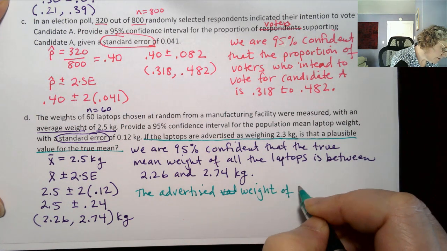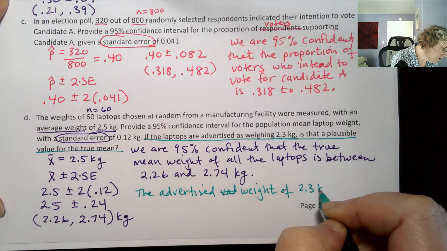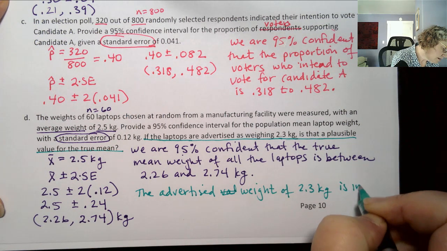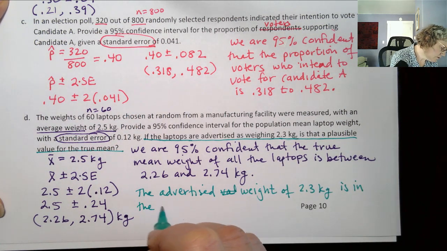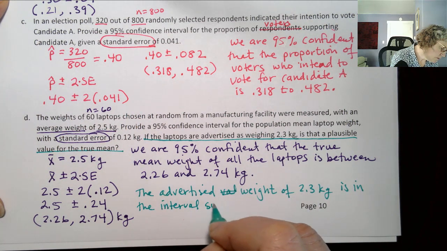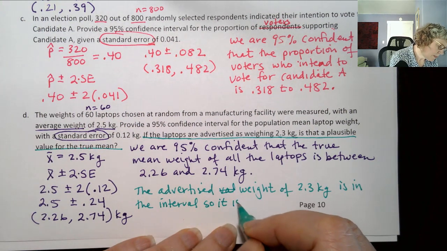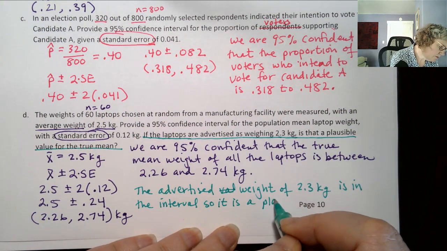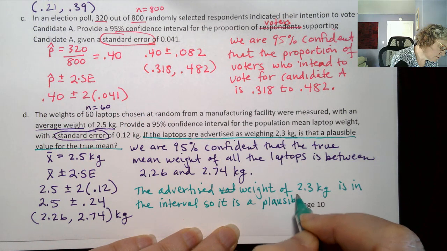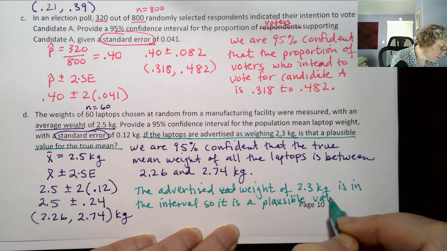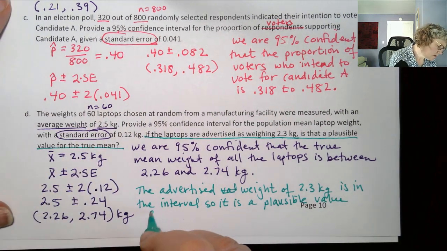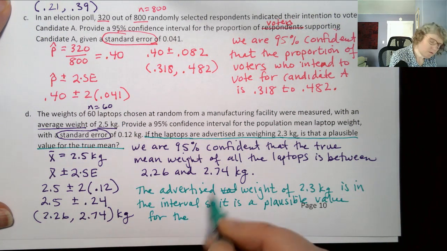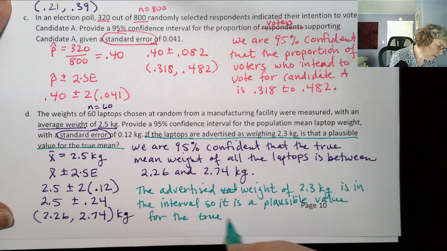The advertised weight of 2.3 kilograms is in the interval. So it is a plausible value for the true mean.